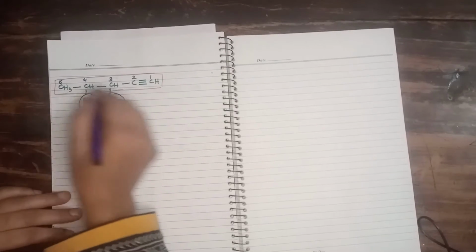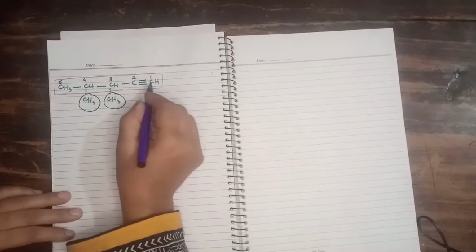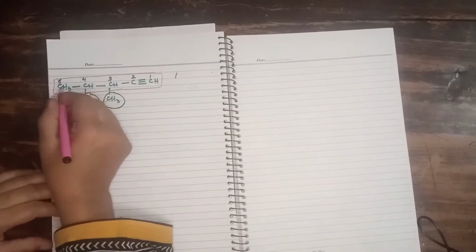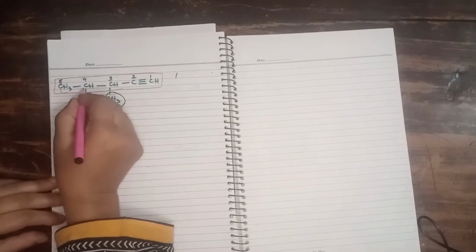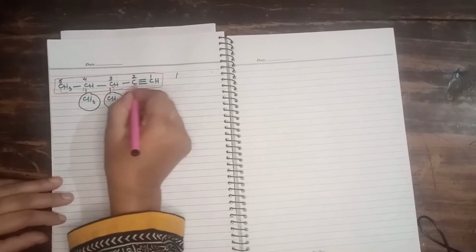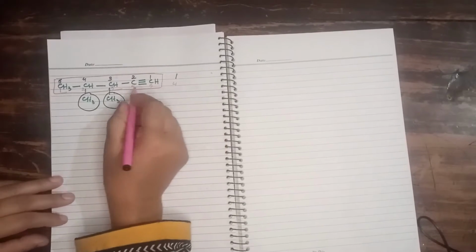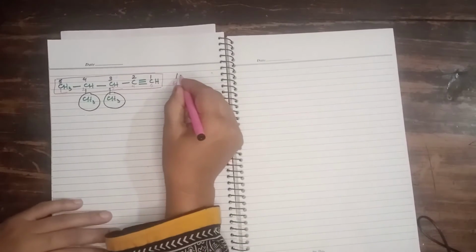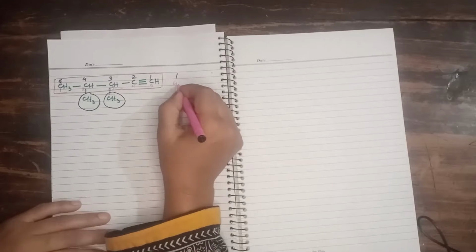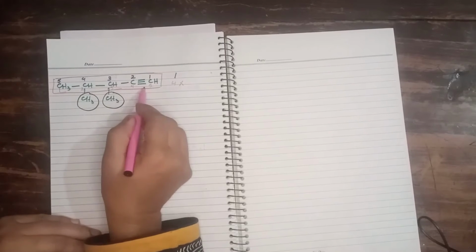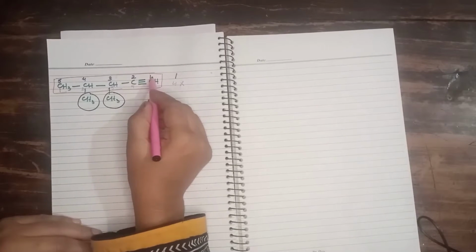If we do the numbering from right hand side, what is the position of the triple bond? Carbon 1 forms the triple bond. Right, students? And if we do the numbering from left side, 1, 2, 3, 4, 5, carbon number 4 forms the triple bond. Obviously 1 is lower as compared to 4, so we will not do the numbering from left hand side. We do the numbering from right hand side.